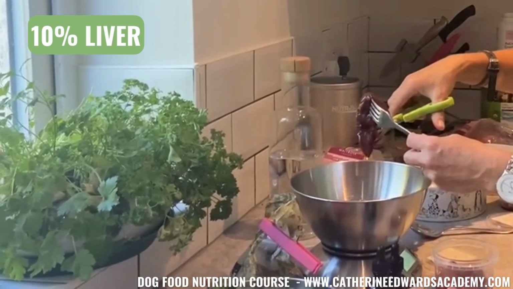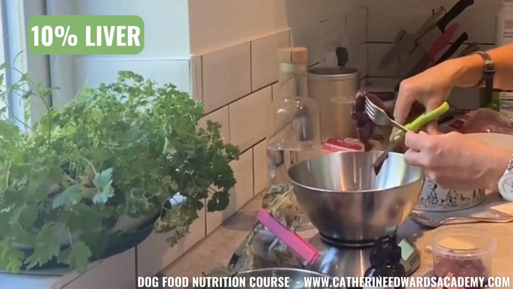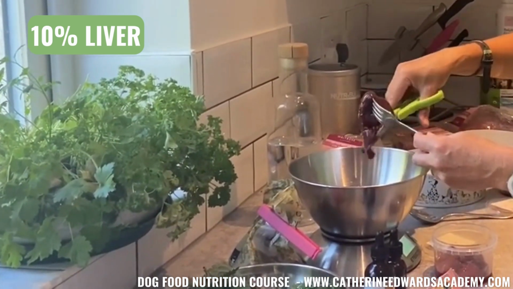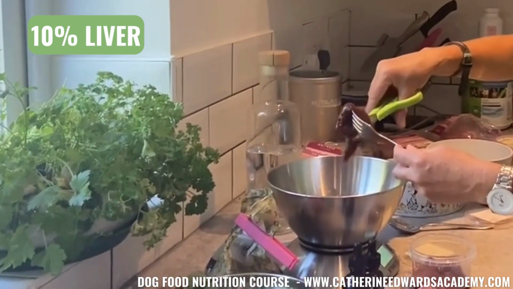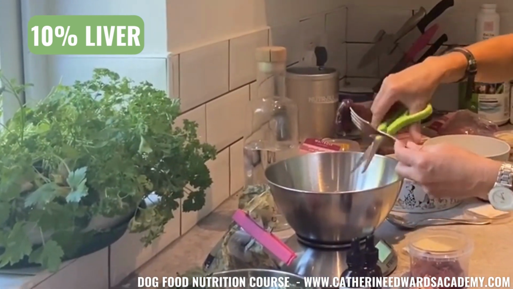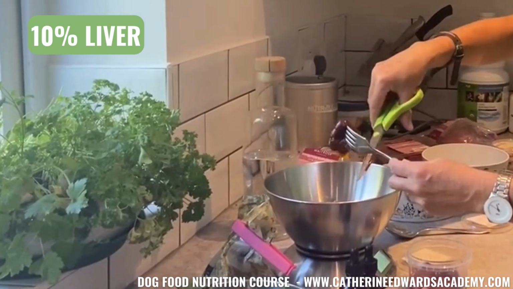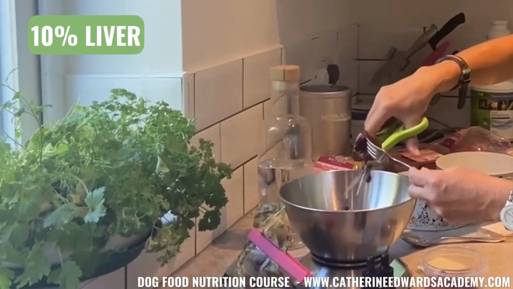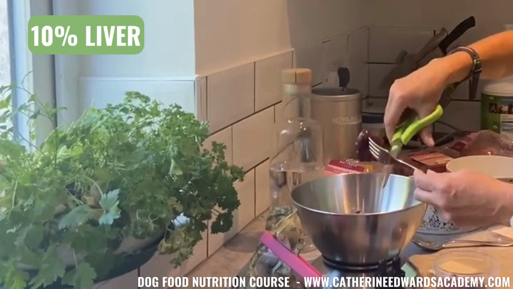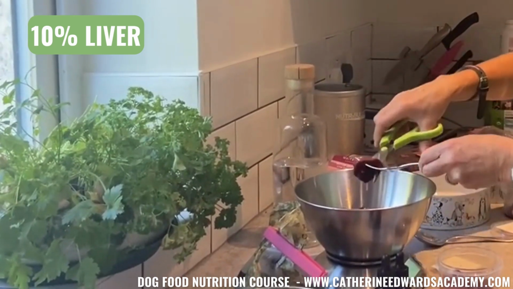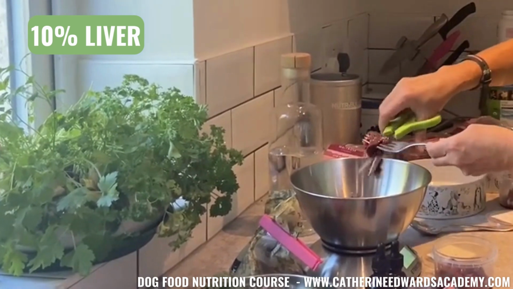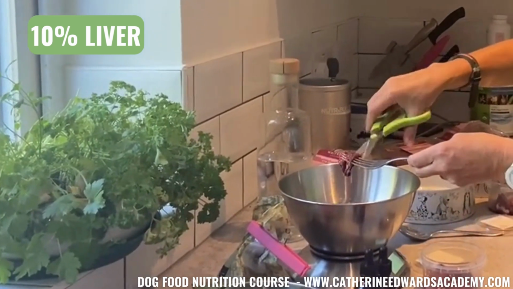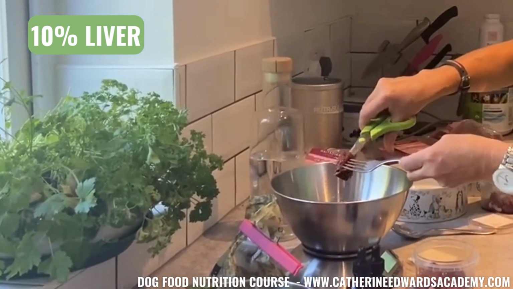Now can you see what I'm doing is I'm adding it onto the scale. So 10% of 500 grams for liver is about 50 grams. I don't need to be exact, so I'm totting it up as I go, adding about 50 grams of liver, about 50 grams of heart, about 400 grams of the meat, and then I'm going to add the vegetable matter and supplement that. Again, my dogs don't like the chunks of liver. Funny enough, the cats do, but the dogs don't.